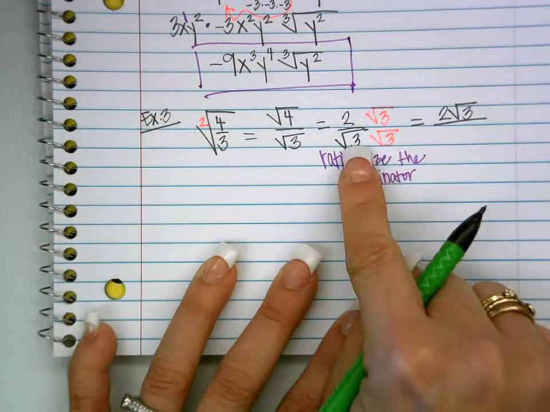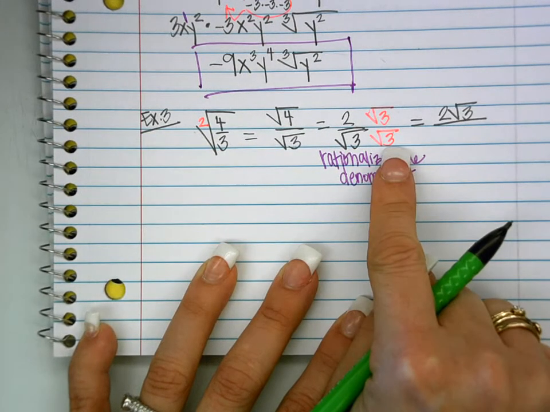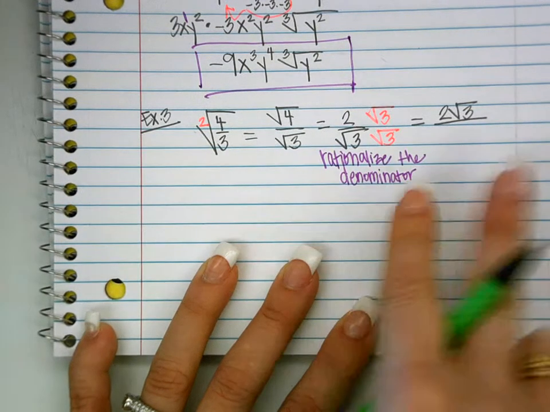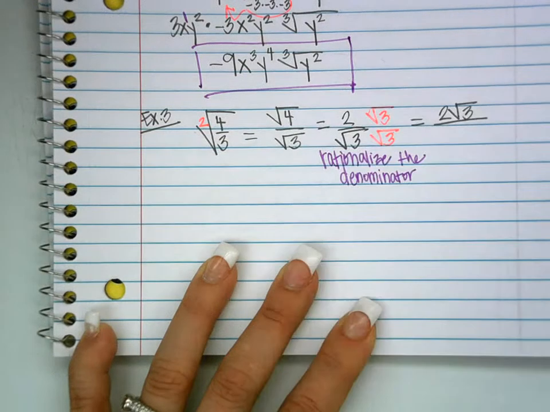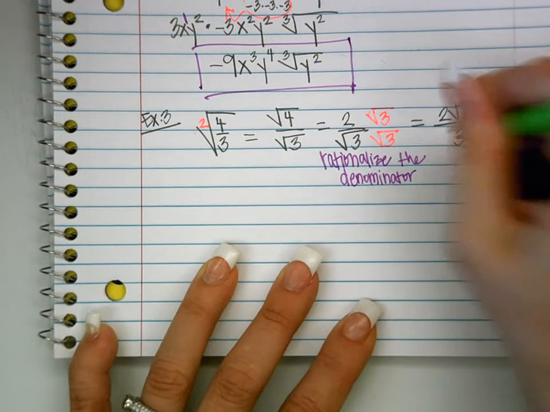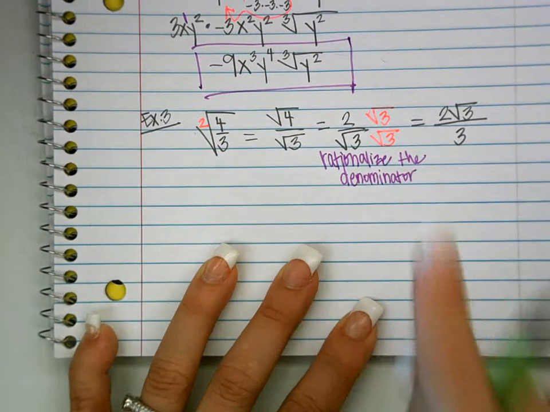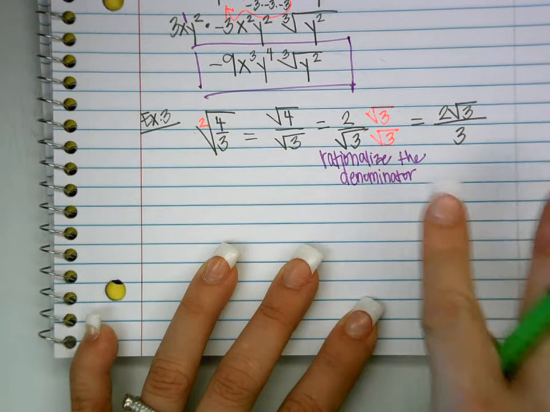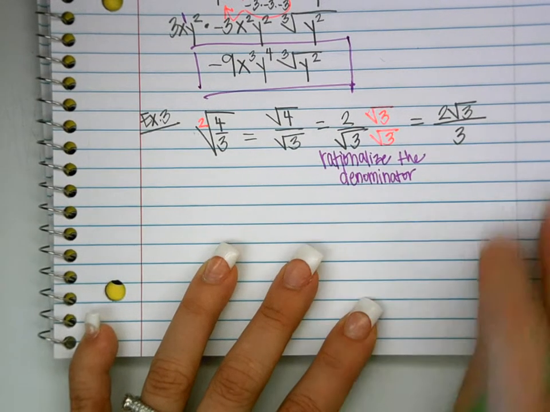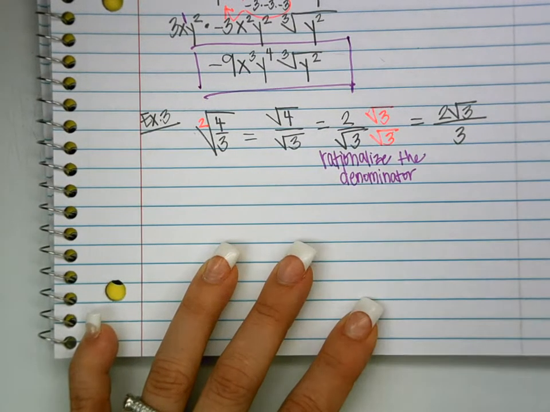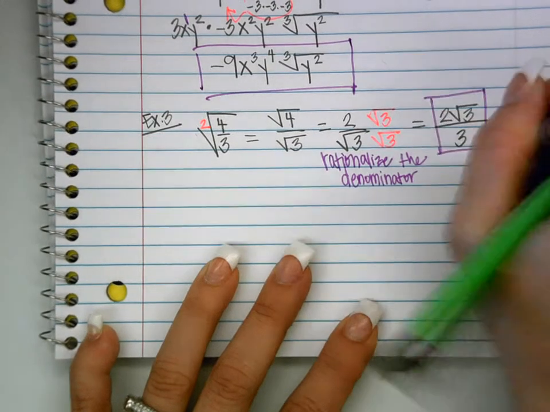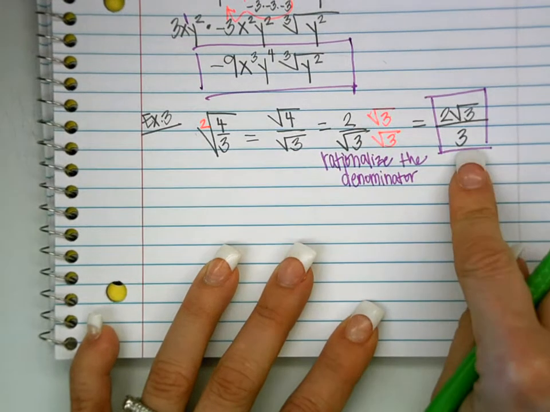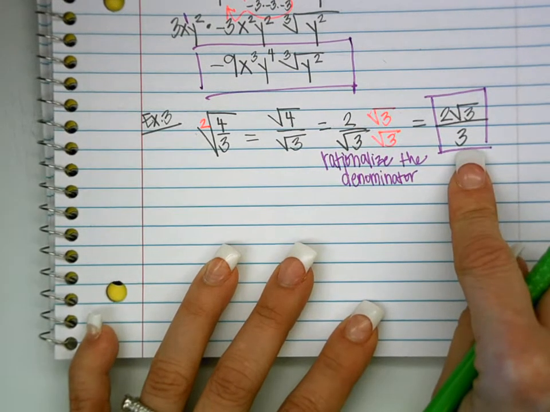Over, what happens in the bottom? They don't cancel out, but it makes a pair, so you just take out 1. So your answer is just 3. The roots are gone because you had a pair of 3s, and once you have 2, you can take them out. This is the answer that we're looking for. 2 root 3 over 3. That's called rationalizing the denominator.